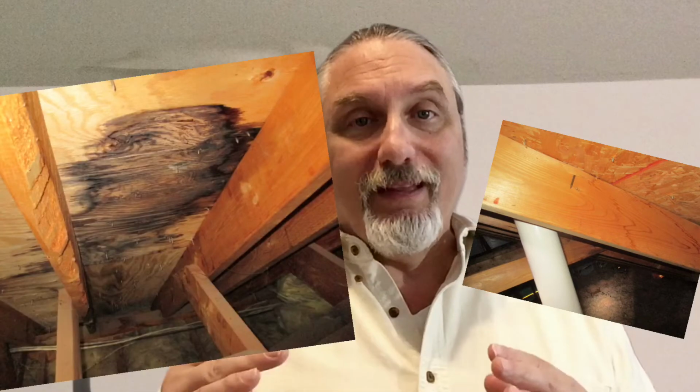Now at least you've verified at this point that it is coming from the roof. Mainly, again, you just want to rule out all the other causes before you call a roofer out, because basically that's money. It costs money to get a roofer out there.